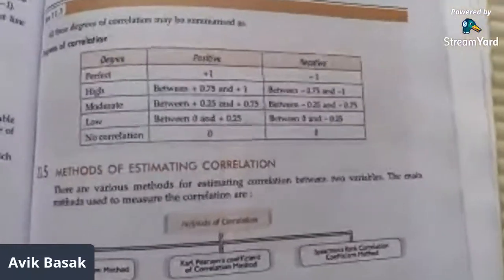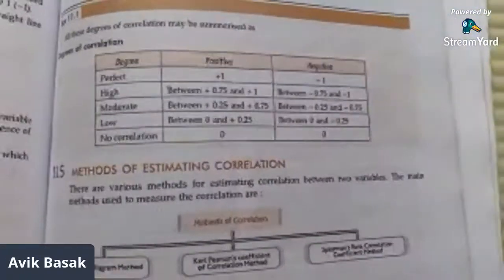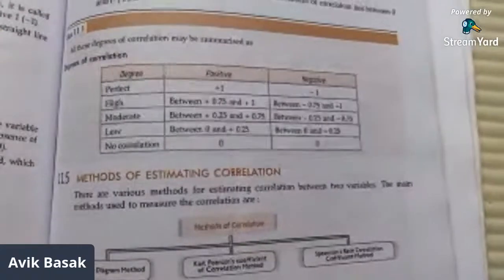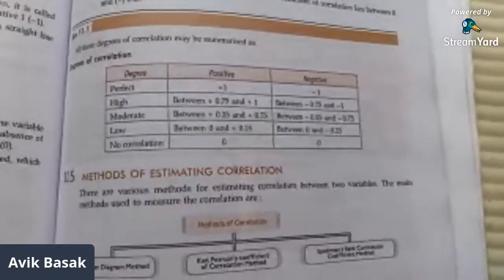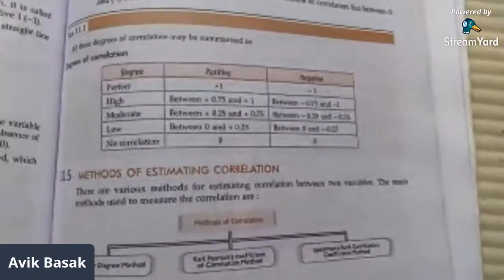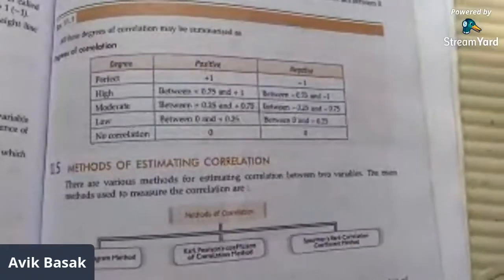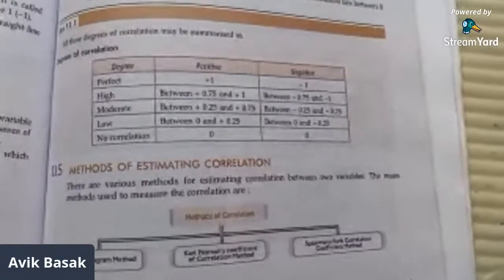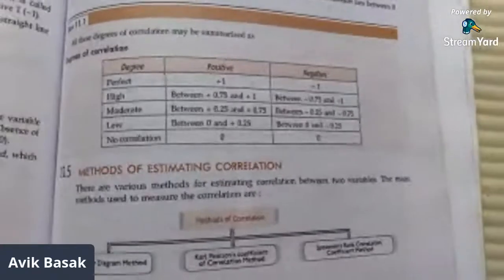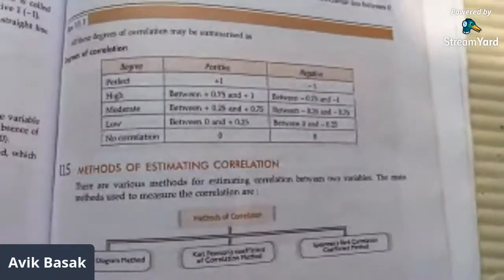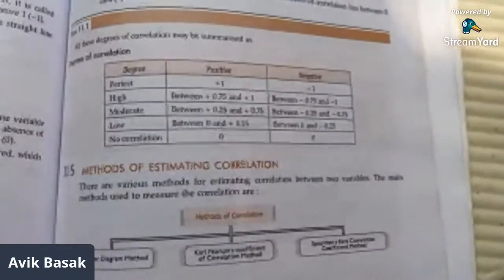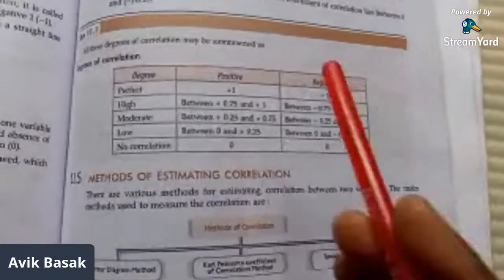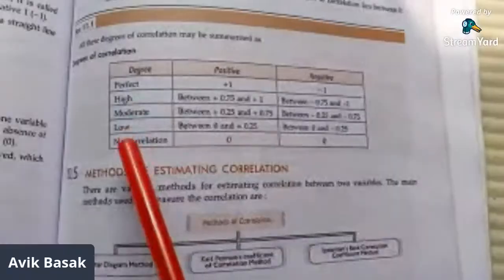Okay, now this thing is important: high, moderate and low. Because in the sum, sometimes after getting your answer, it will be asked to discuss the degree of correlation, whether it is high, moderate or low. So by seeing the value of the answer, you have to judge whether it is a high degree correlation, moderate degree correlation or low degree of correlation. Okay, now degrees are perfect, high, moderate, low, no correlation.